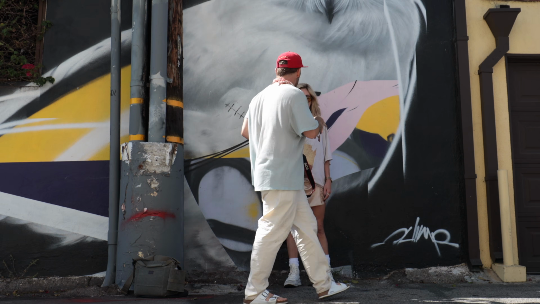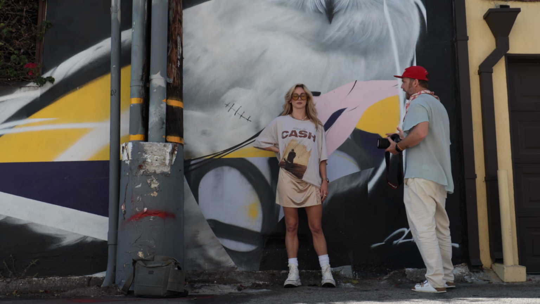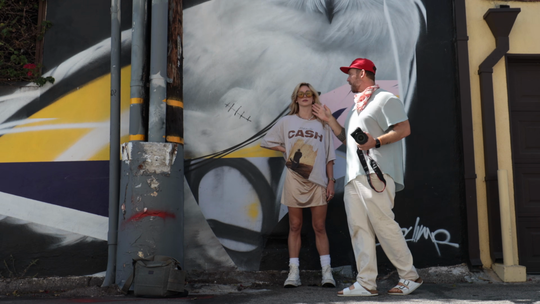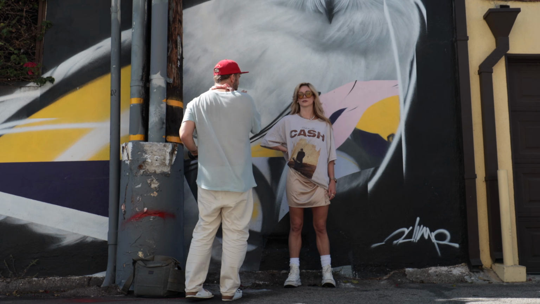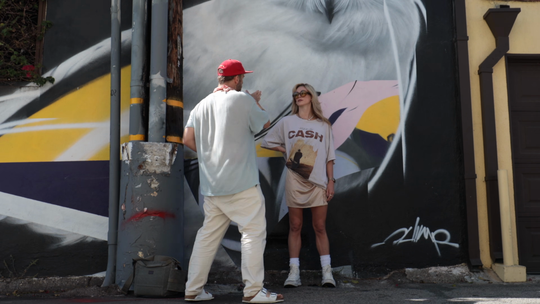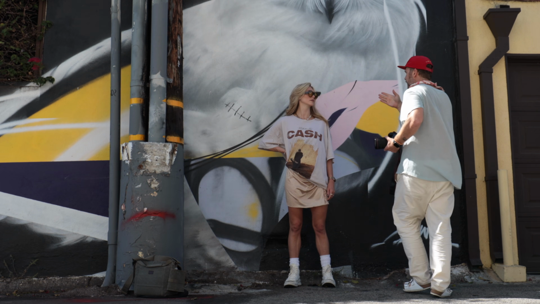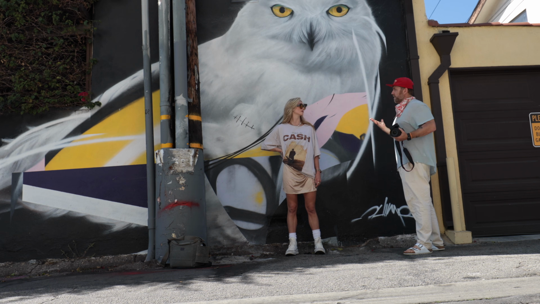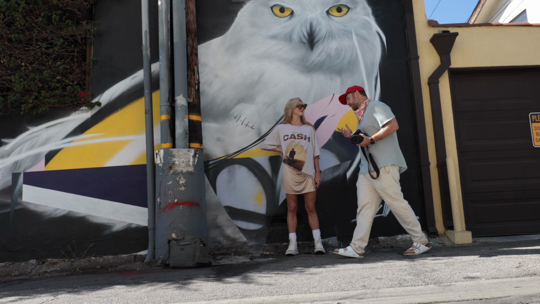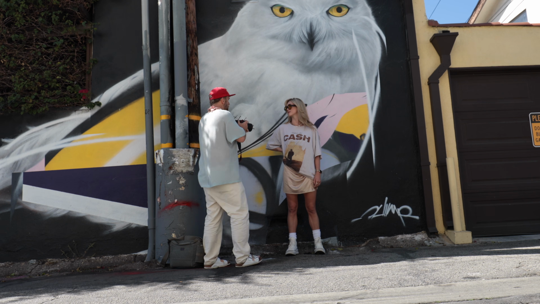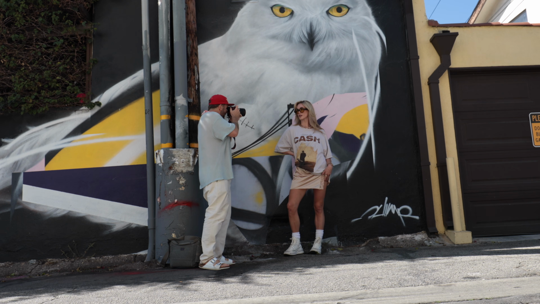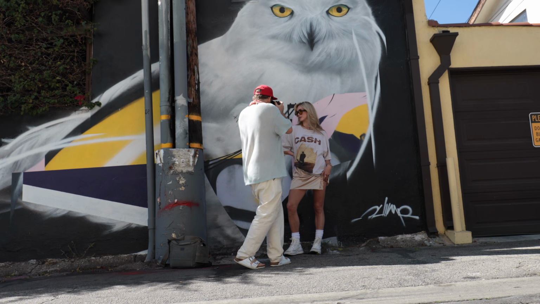And then you're just looking for the light, and you have your model follow. So their chin is just gonna follow you, and then you're just looking for the shadow, the way that the light is hitting them. So I like to just use your camera and take a shot. So you take a shot here, and then follow me.